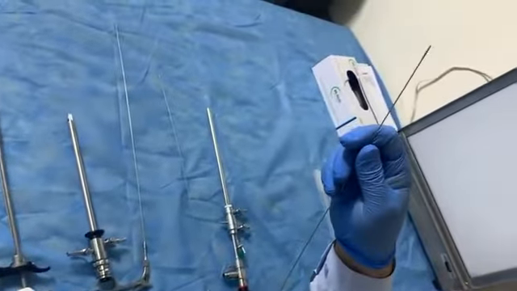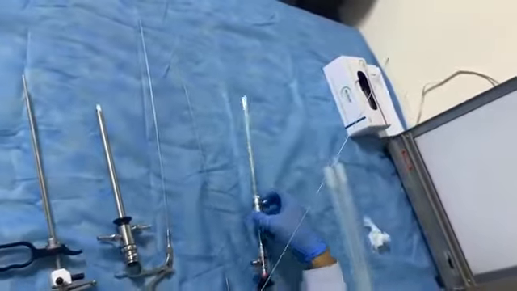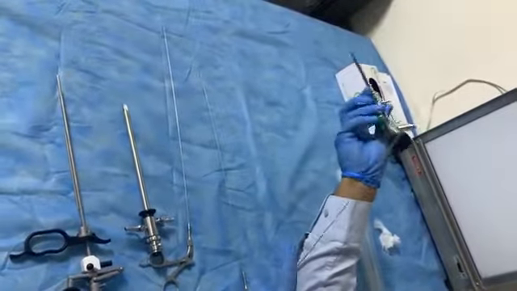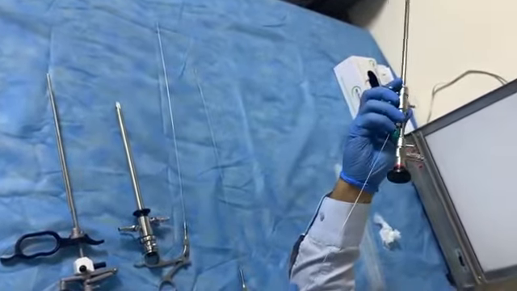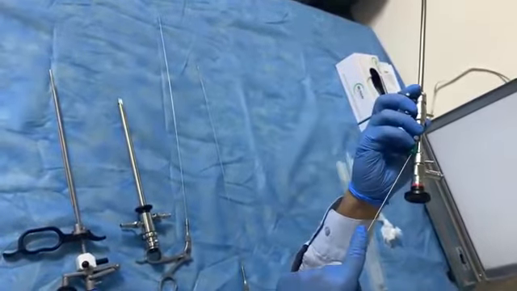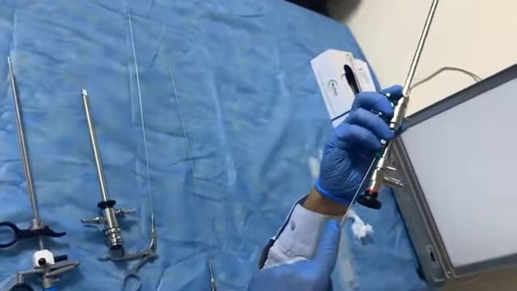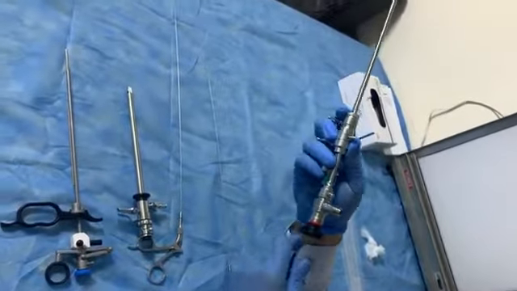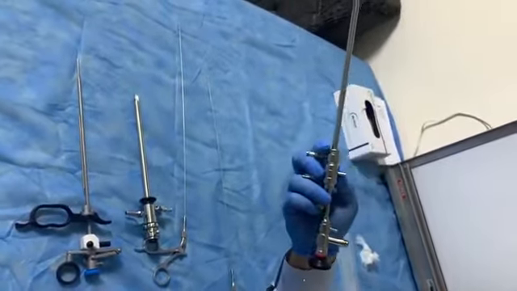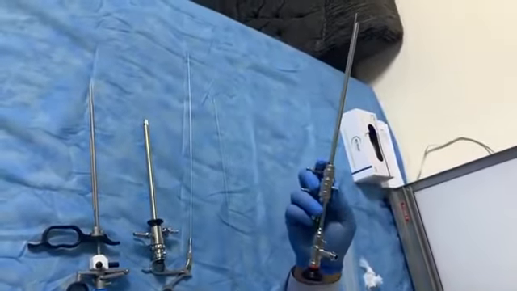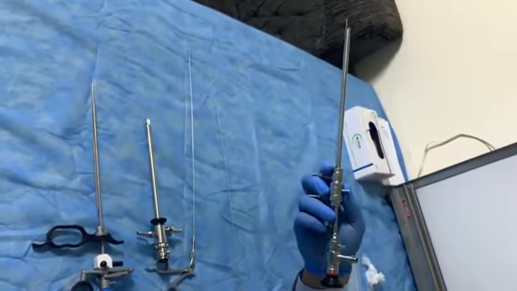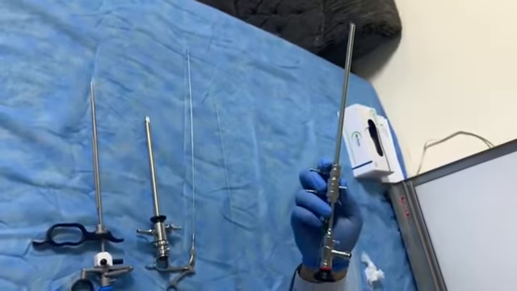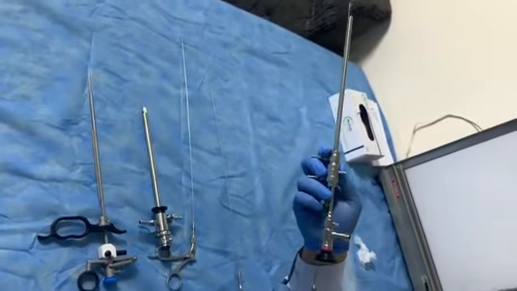This part is the scissors. We push this part from here, through this channel, and slowly watch it here. When there is a septum, we can cut it. When there is fibrous tissue inside the uterus, we can cut it. We can cut it under vision.